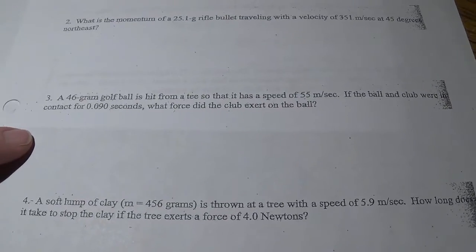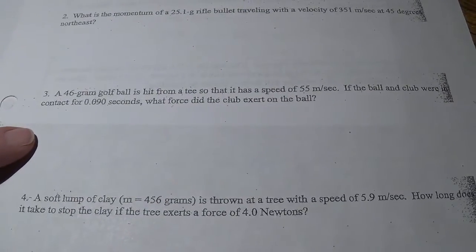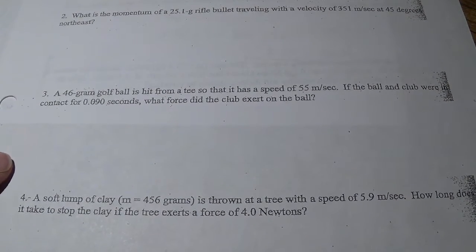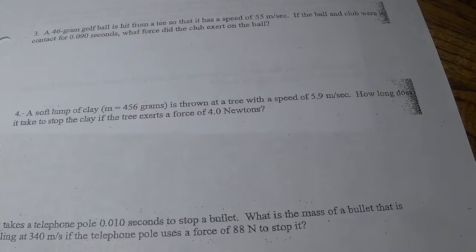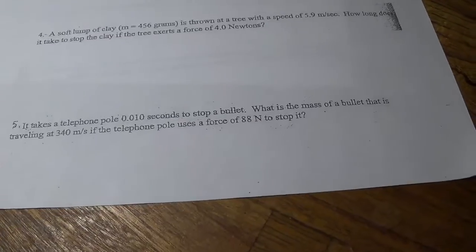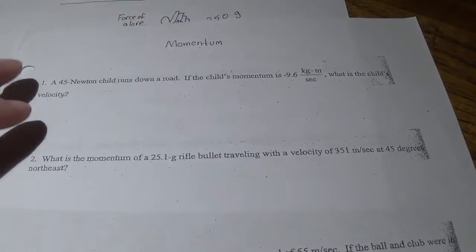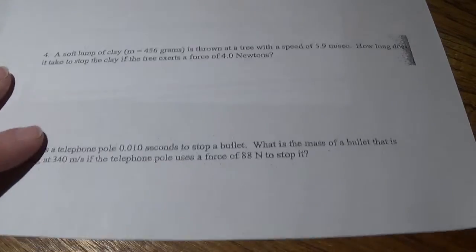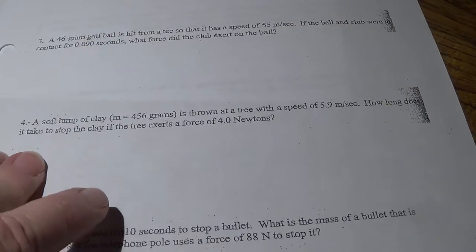But here we have the FAT equation. So you're going to use that equation similar to what you just saw with my examples. So the first two, you'll use P equals mv. The last three, you'll use change in momentum equals F times change in time.